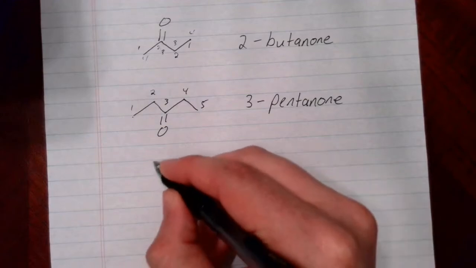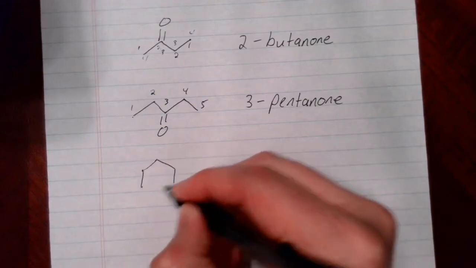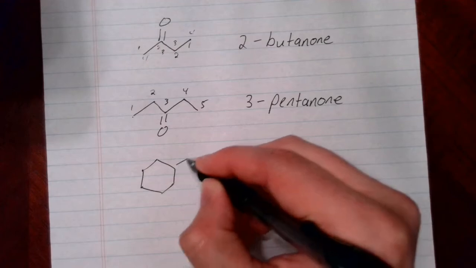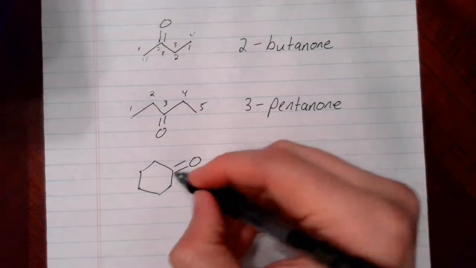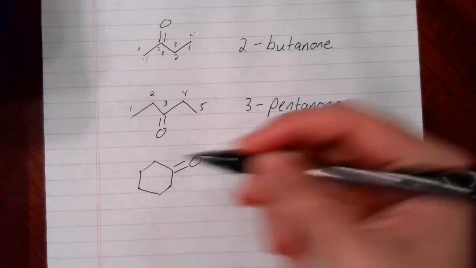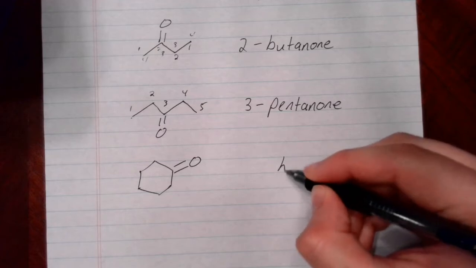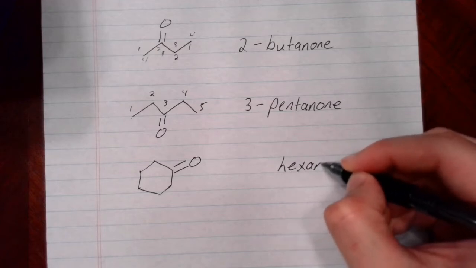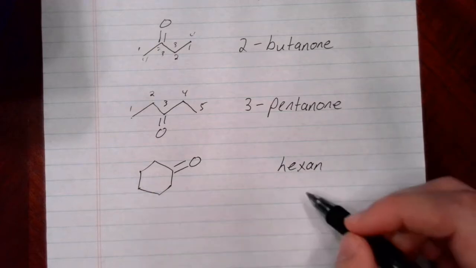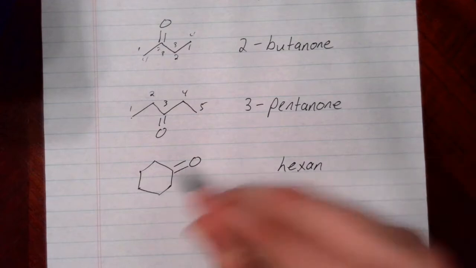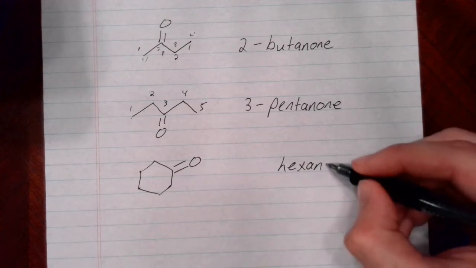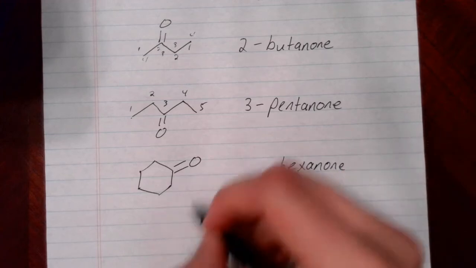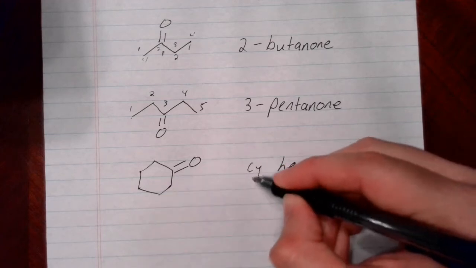Okay. So hopefully I recognize this as a ketone. I go ahead and count the carbon chain: 1, 2, 3, 4, 5, 6. So I have hex. Only single bonds between carbons, so I put AN. I have the carbon double bonded to an oxygen there with a carbon on either side, so I put ONE. It's in a closed ring, so I put cyclo.